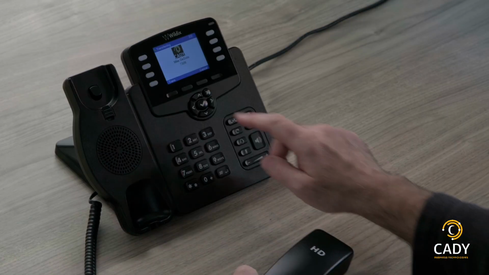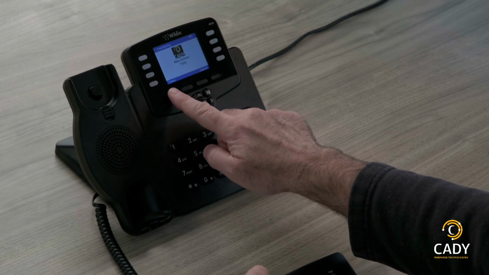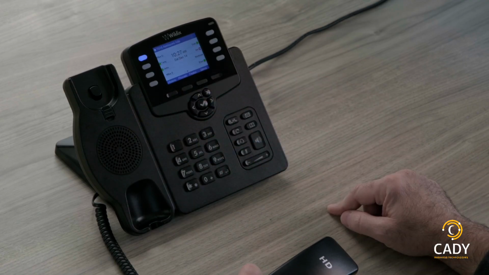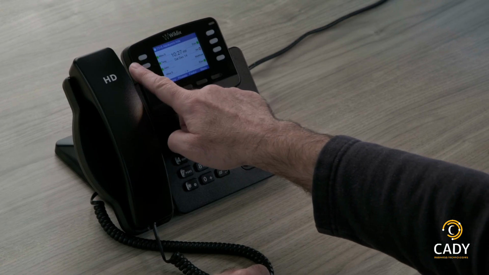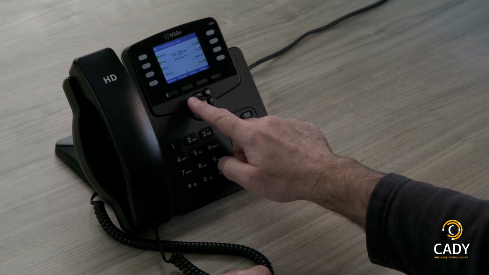I can either complete the transfer by hanging up, hitting transfer, or I can stay on the line and ask if Mike wants to talk to me. But I'm going to go ahead and complete the transfer by hitting the transfer button. You can see the call that was flashing on that call key was an indication of that other extension on my phone. The lighted LED showed me that that call was ringing on that extension. Call has now been transferred.